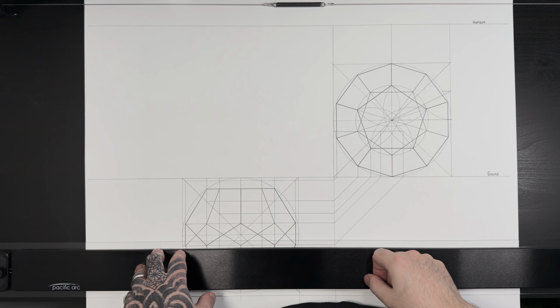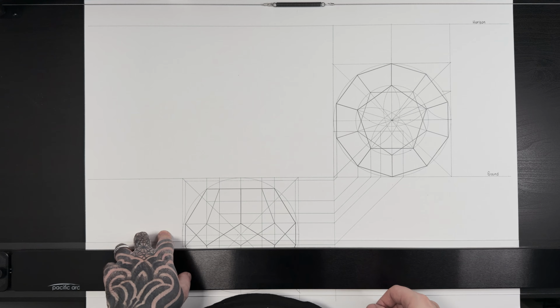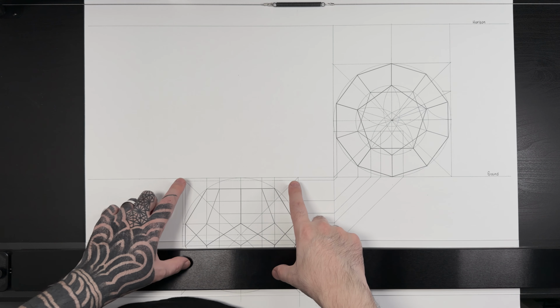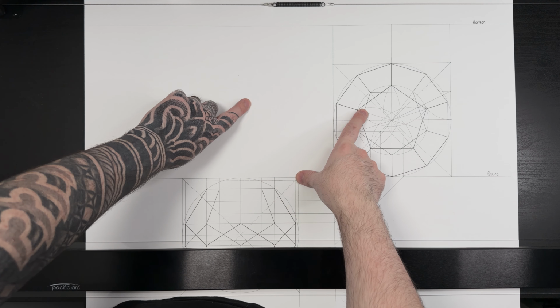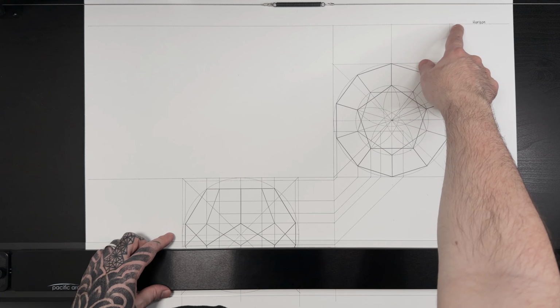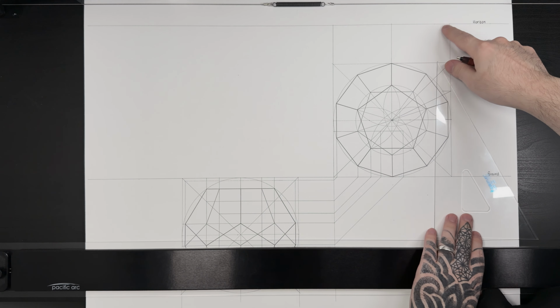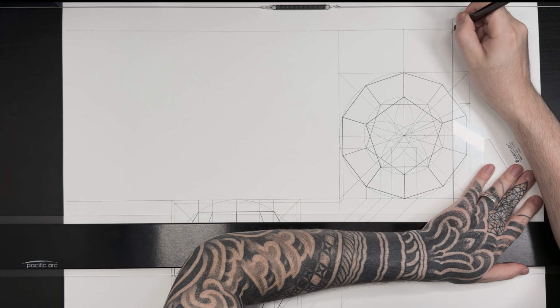Hello everyone. Okay, so this is the next part of the video, and now we're gonna focus on taking this bottom view and project it into our perspective floor. So for that, we're gonna need a vanishing point right up at the horizon. So I'm just gonna put my vanishing point right here.